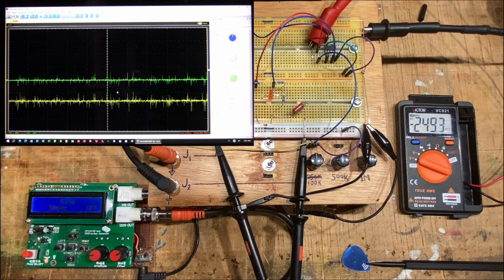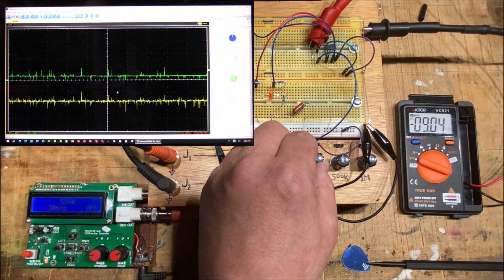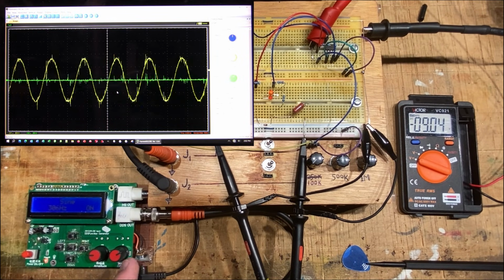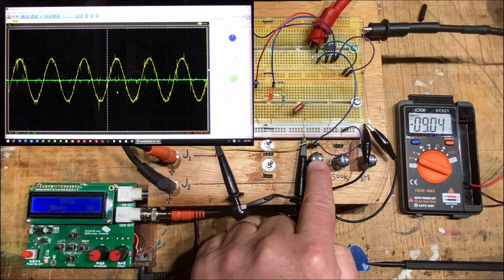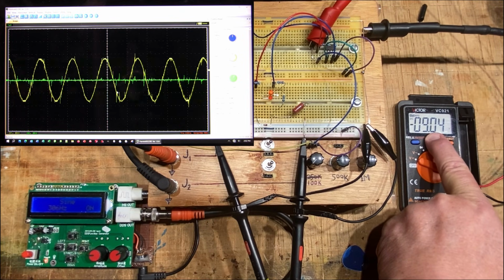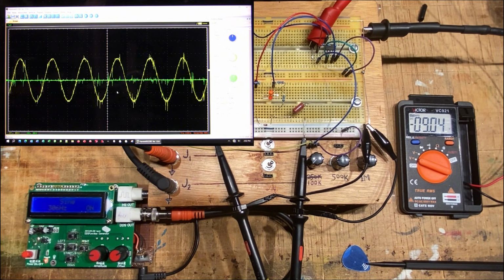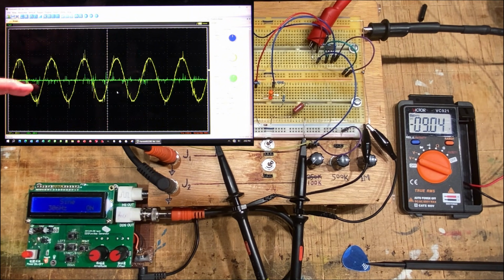So there's the scope running. I have the switch all the way in the off position, and I can start the wave. There's my input signal. We don't hear anything because we're in the off position. You can see -9 volts. The scope is showing the input signal coming in. It's about 600 millivolts from peak to peak.